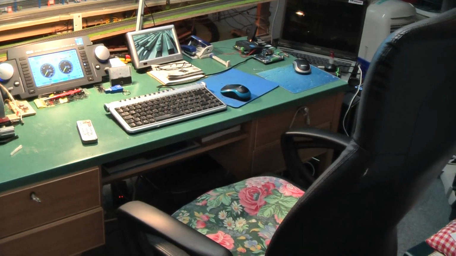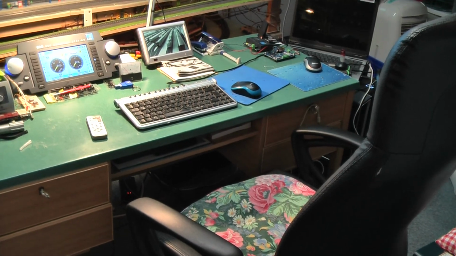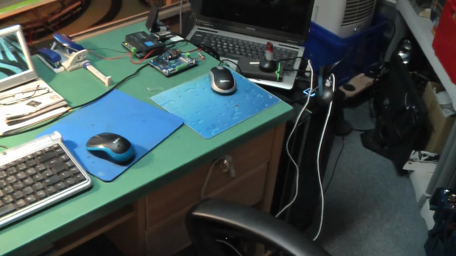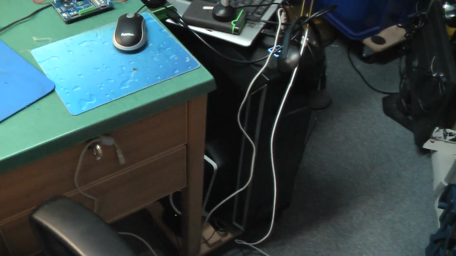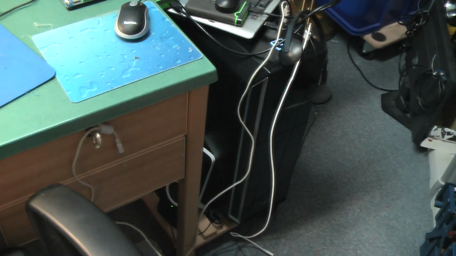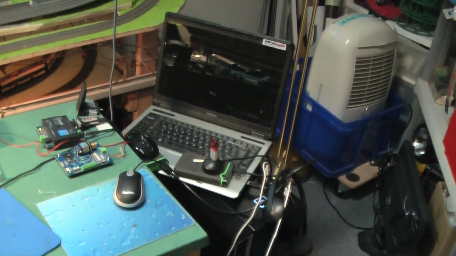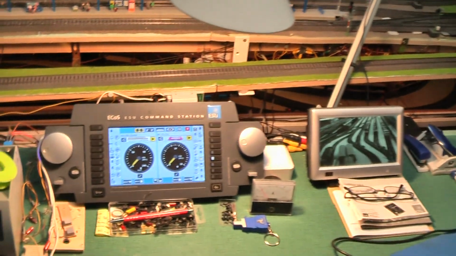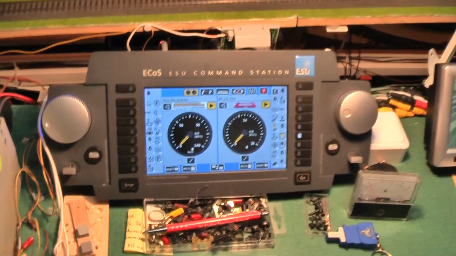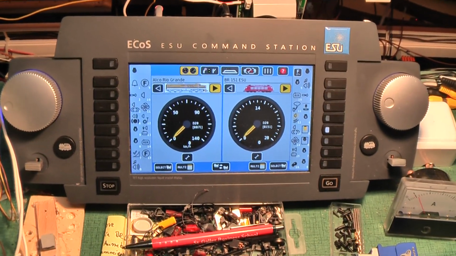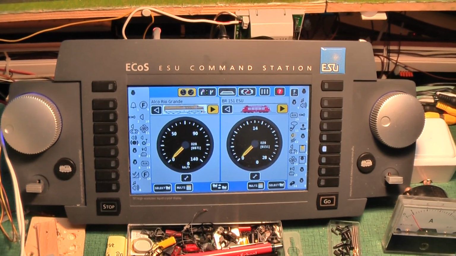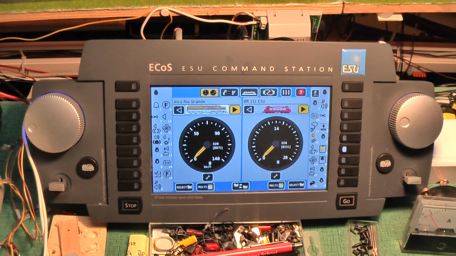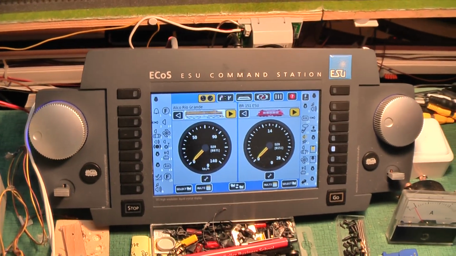Let's take a look at the components of my control architecture. First you find of course the PC. This is a powerful desktop PC. Disregard the laptop, that's not in use anymore. Over here you find the digital model railroad command station, which you can use to operate the model railroad standalone without the train controller software in the PC.